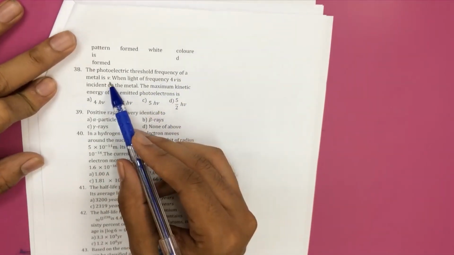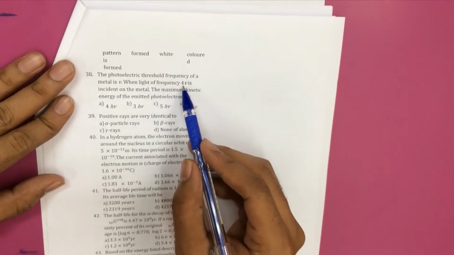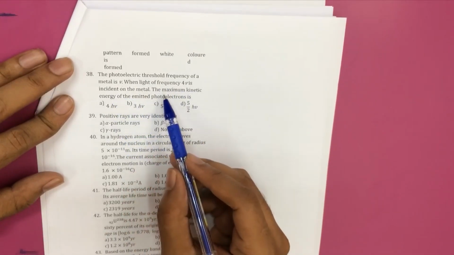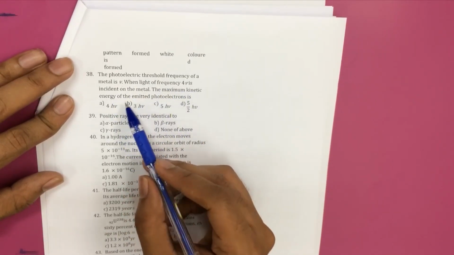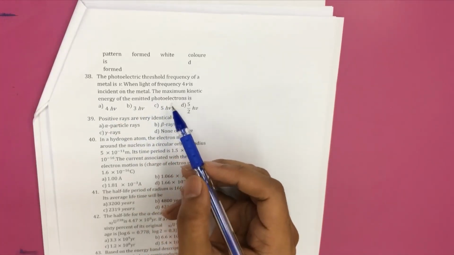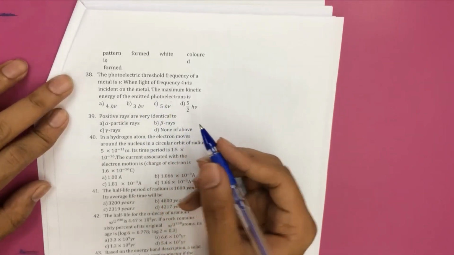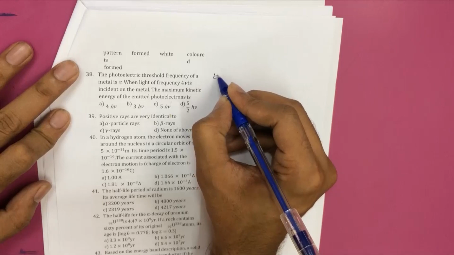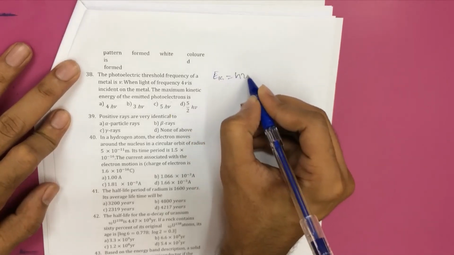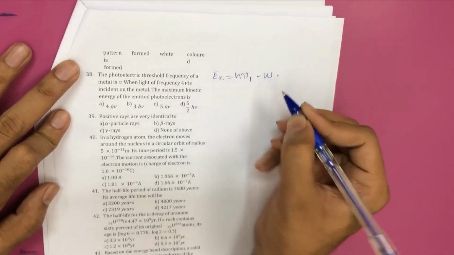Question 38. The photoelectric threshold frequency of a metal is nu. When light of frequency 4 nu is incident on a metal, the maximum kinetic energy of the emitted photoelectrons is. Now, according to Einstein's photoelectric equation, kinetic energy would be equal to h nu1 minus the work function.